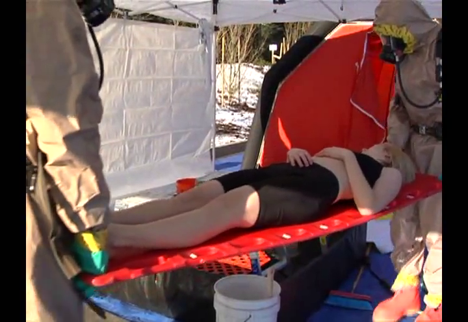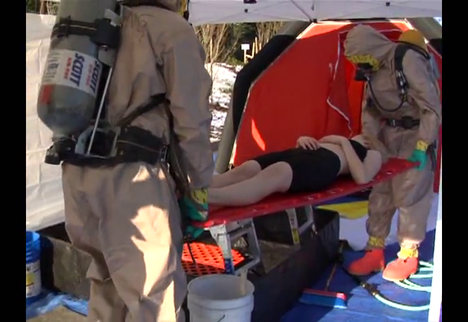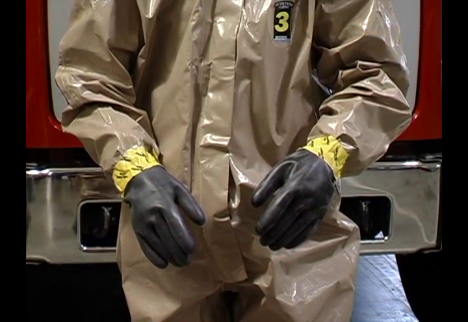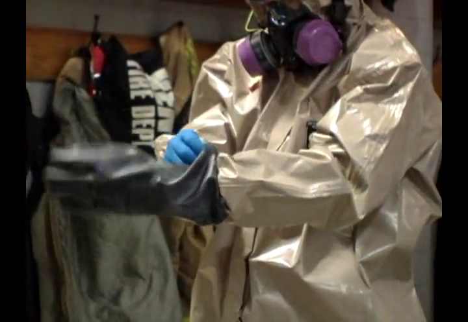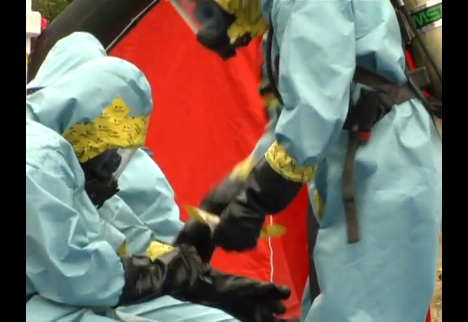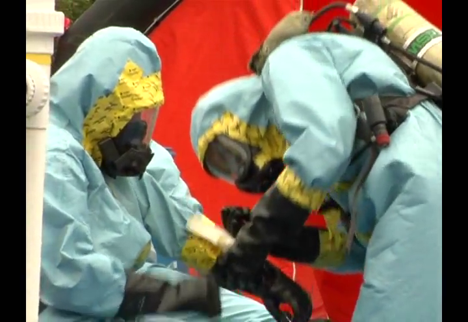All rescue, recovery, and decon operations should be done wearing the correct level of personal protective equipment. Neoprene, butyl rubber, or Viton gloves with a 15-inch gauntlet are recommended over firefighting gloves. These gloves offer more protection against a wide range of chemicals.